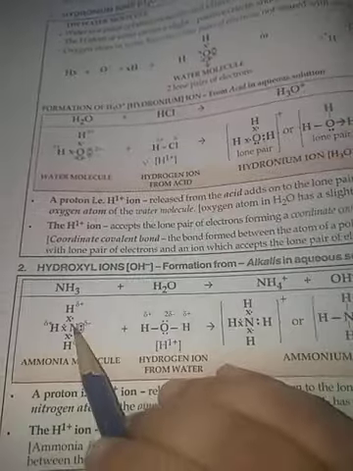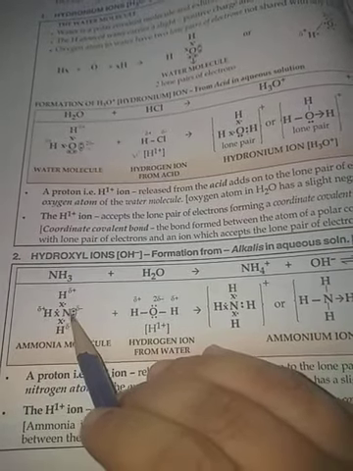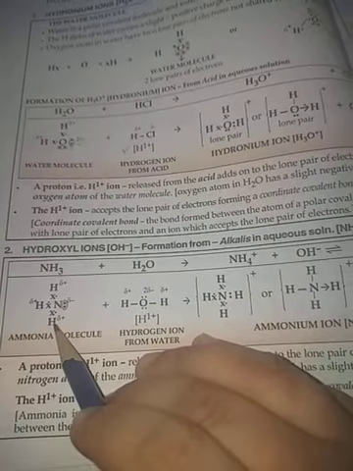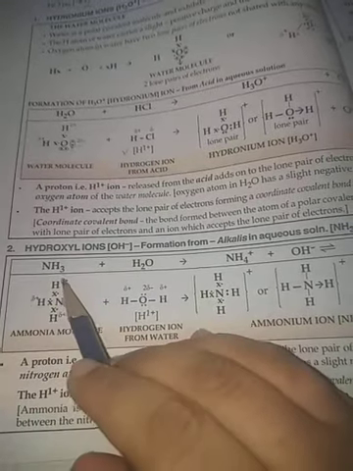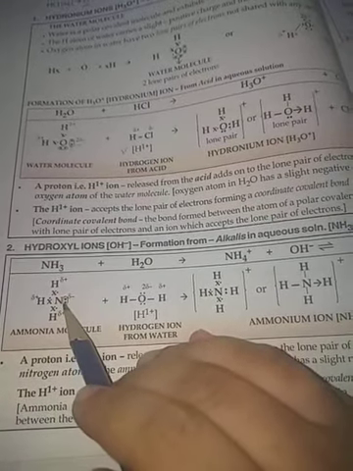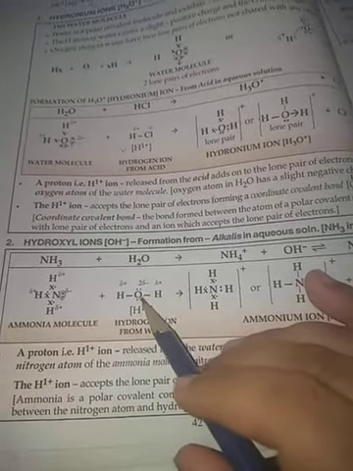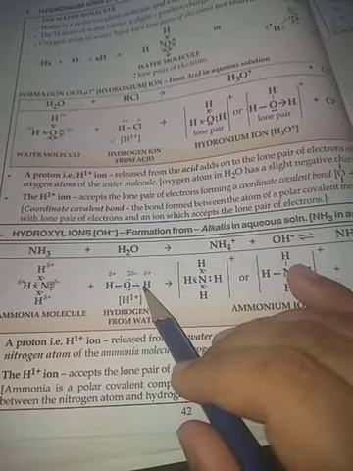Here if you see, this nitrogen is more electronegative, and that's why these hydrogen will become electropositive. Partial positive charge will appear on these because of the electronegativity of this nitrogen atom. Here, oxygen is more electronegative as compared to hydrogen atoms.